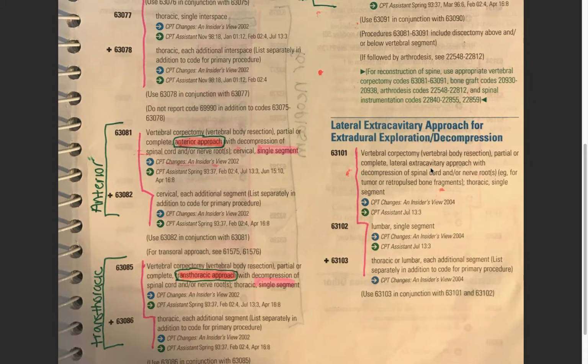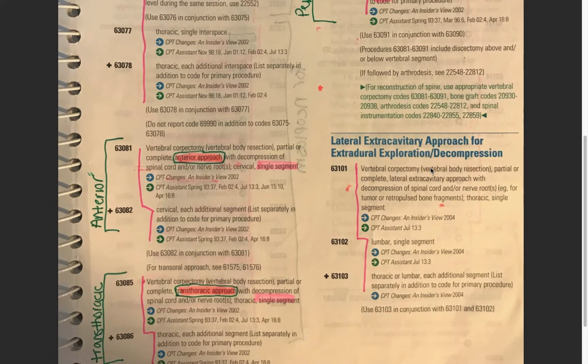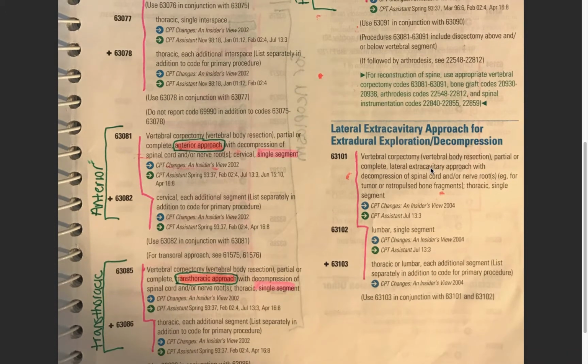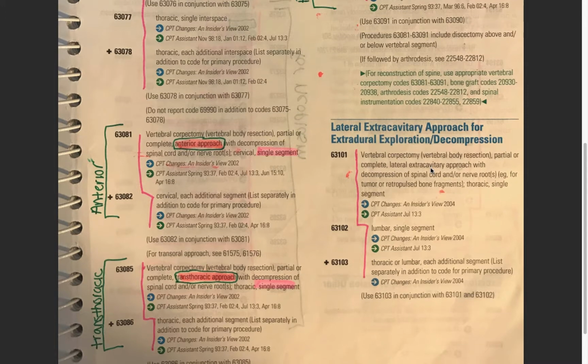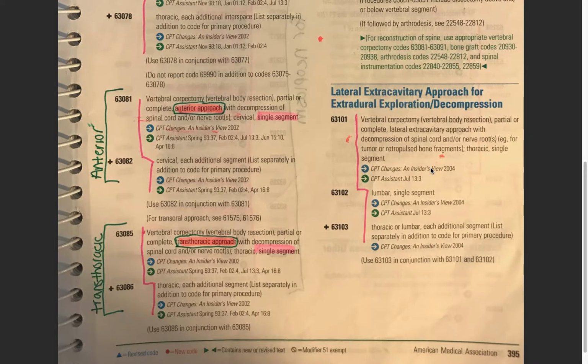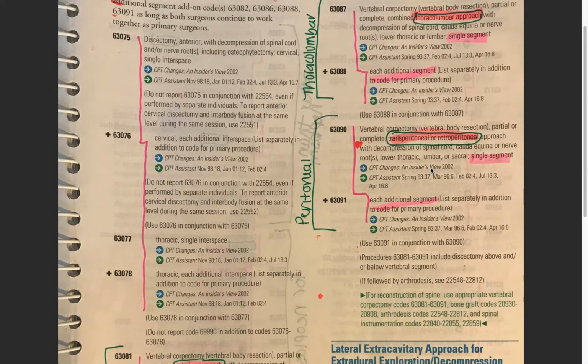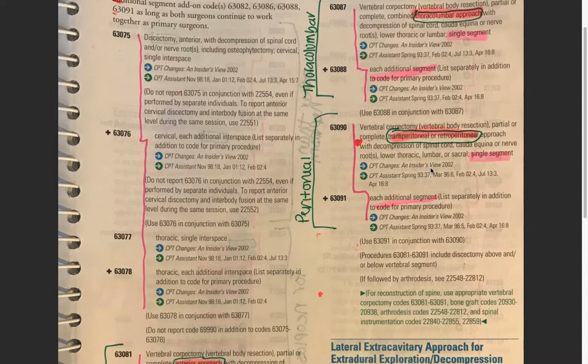Now let's look at the corpectomy codes. I have these bracketed by approach because you must look at the approach used when the corpectomy is done. 63081 and 63082 are the anterior approach. 63085 and 63086 are the transthoracic approach. 63087 and 63088 are the thoracolumbar approach. 63090 and 63091 are the transperitoneal or retroperitoneal approach.